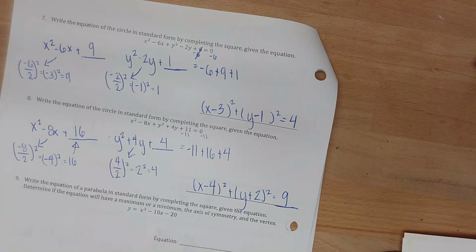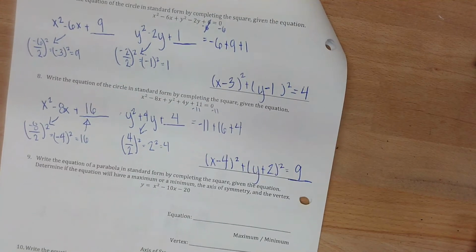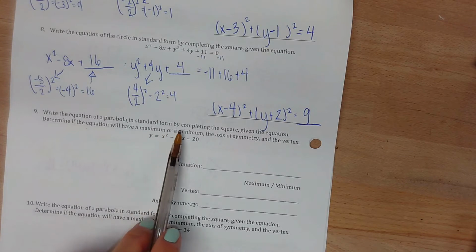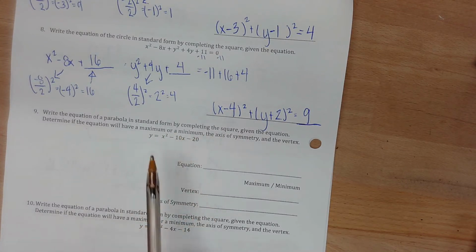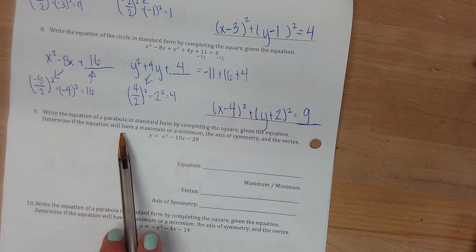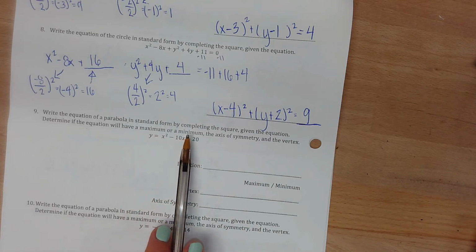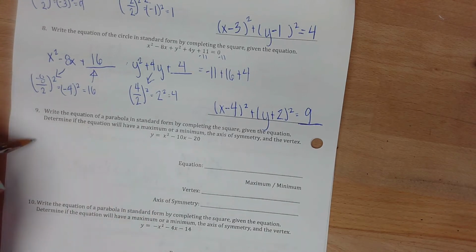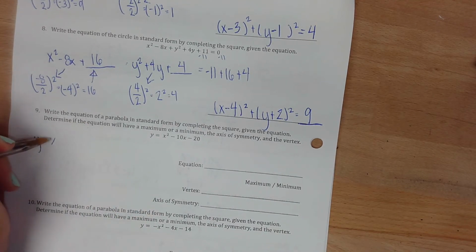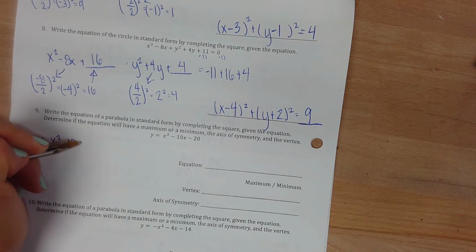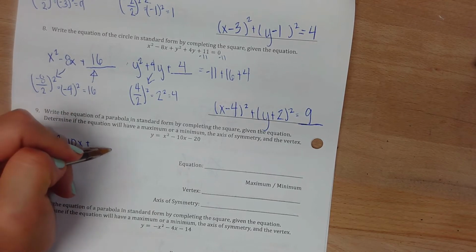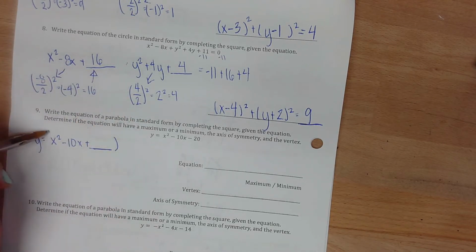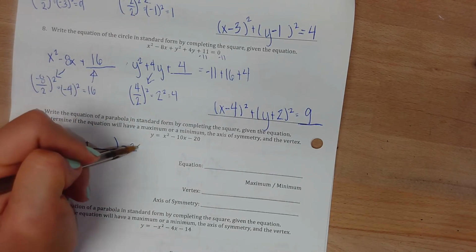Okie doke. Now, we're going to do something similar but with parabolas. So, write the equation of a parabola in standard form by completing the square, given the equation. Determine if the equation will have a maximum or a minimum, the axis of symmetry, and the vertex. Okay, so we're just going to go y equals x squared minus 10x plus a blank that goes here. And we're going to kind of put this in parentheses and scooch this negative 20 out.